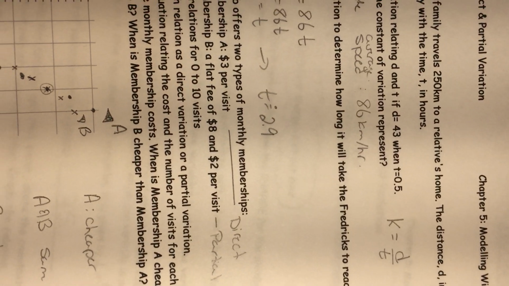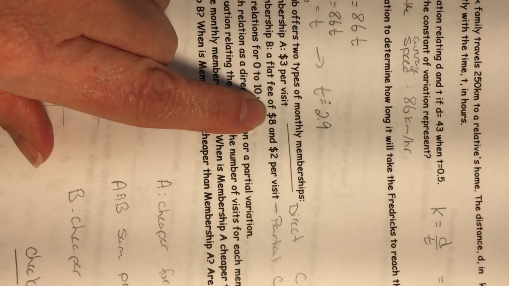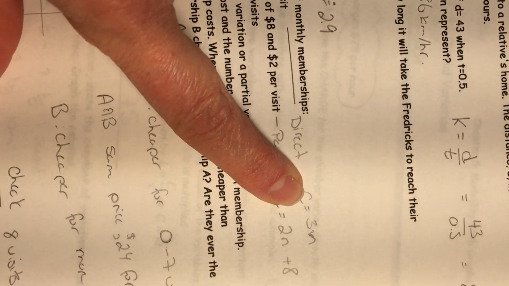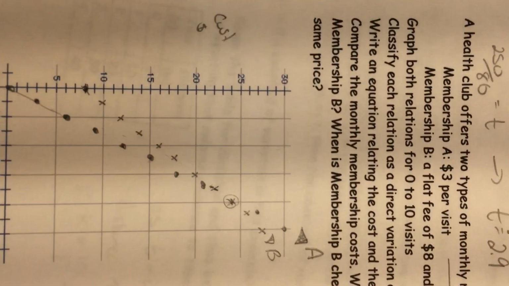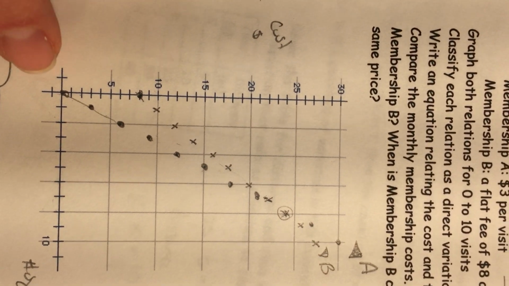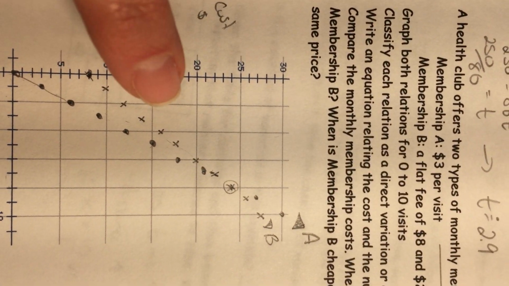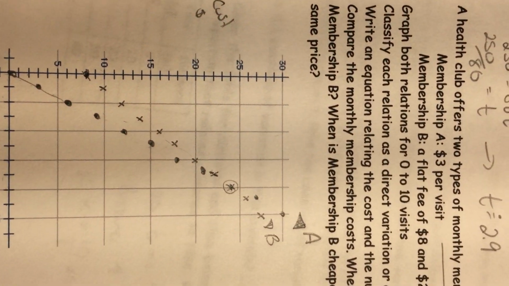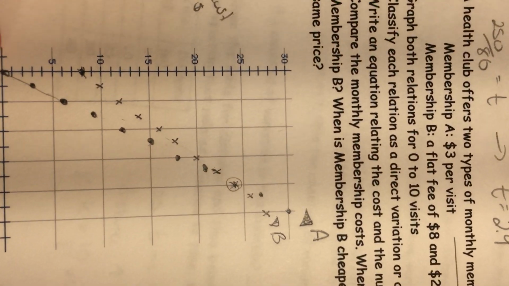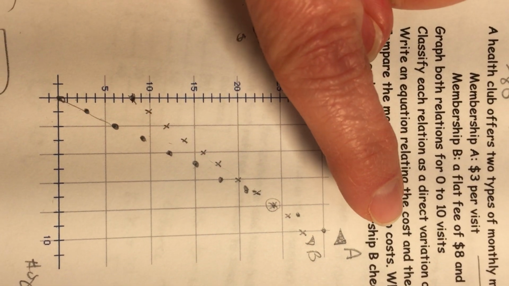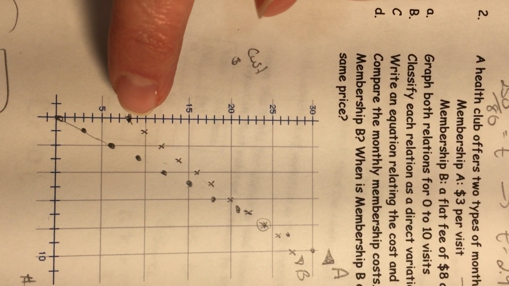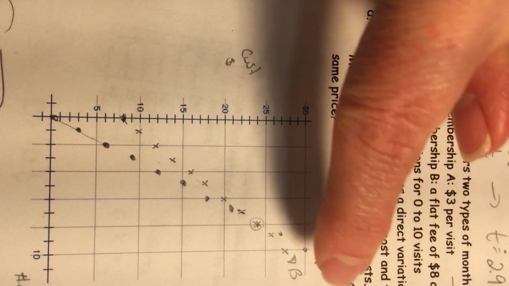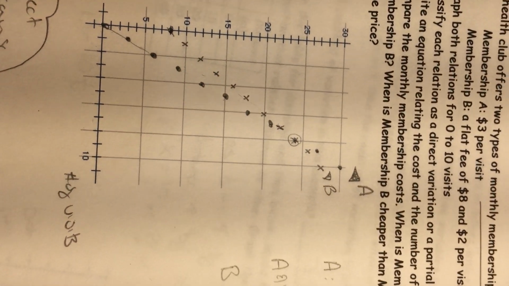Question number 2 is the health club membership. The first one is direct, C equals 3n. The second one is partial, C equals 2n plus 8. If you were to use these formulas, you could create some dots for graph A and graph B. Remember, the direct variation starts at 0, 0 and then increases, and in this case it's a steeper graph.